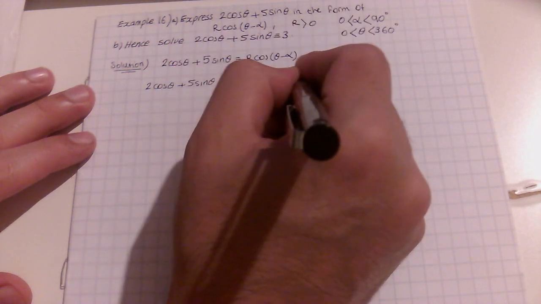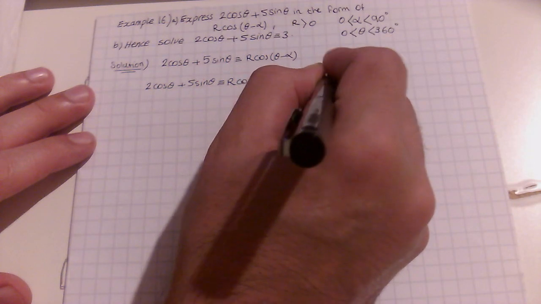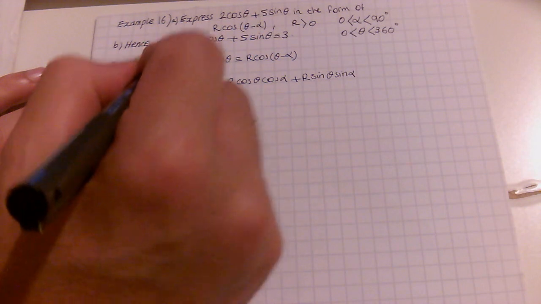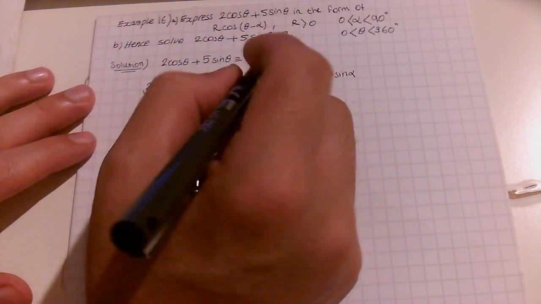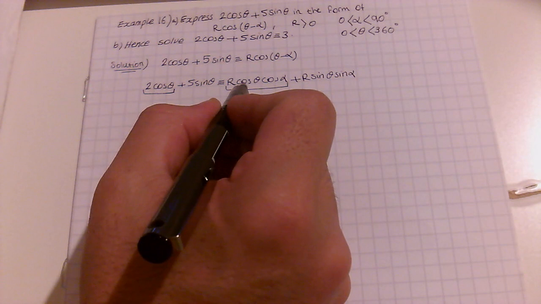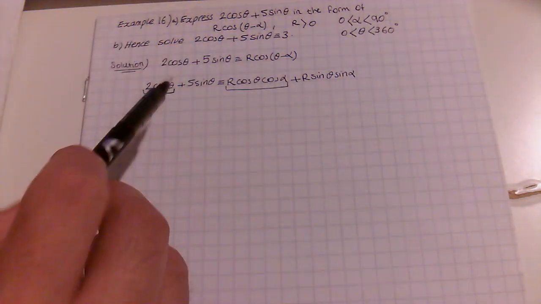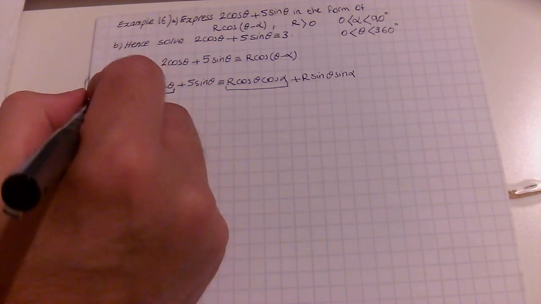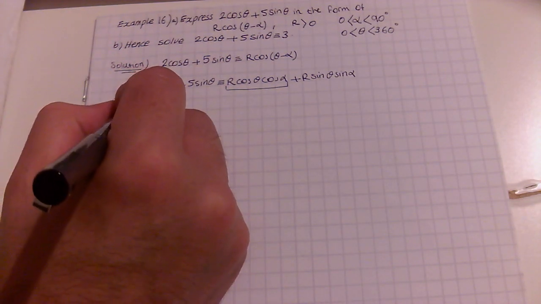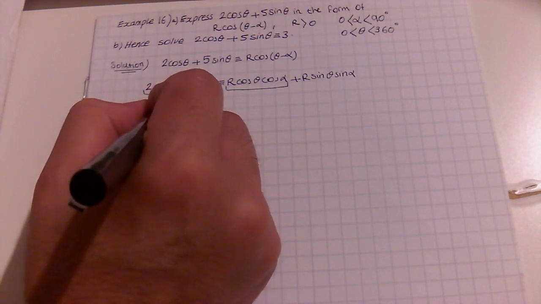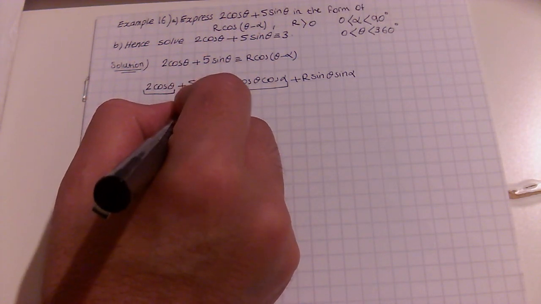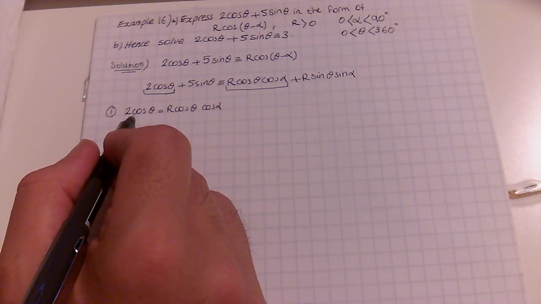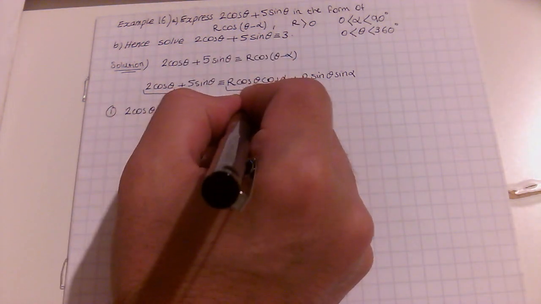Expanding this, we get r cos theta cos alpha plus r sin theta sin alpha. For this to be identical, 2 cos theta must be equal to r cos theta cos alpha. The reason is that we've got cos theta here and cos theta here as well. We cannot match this one with sin theta.